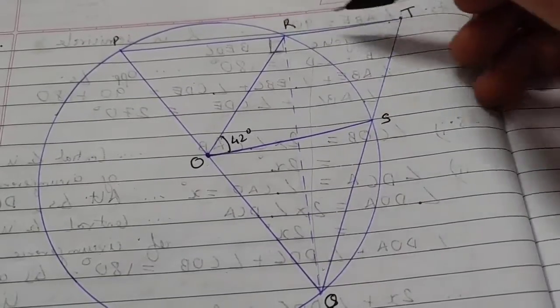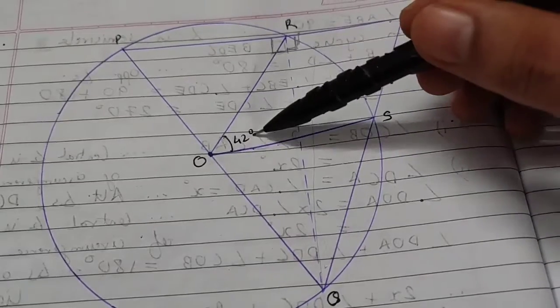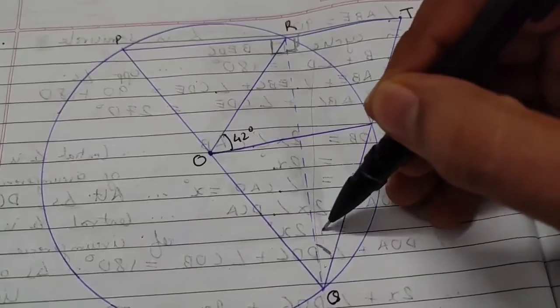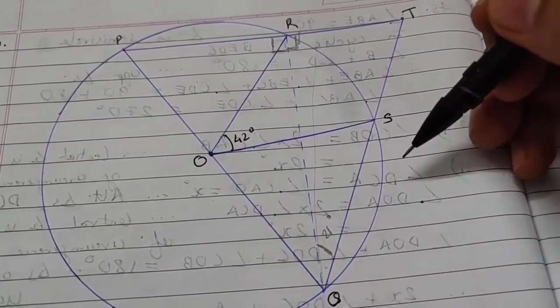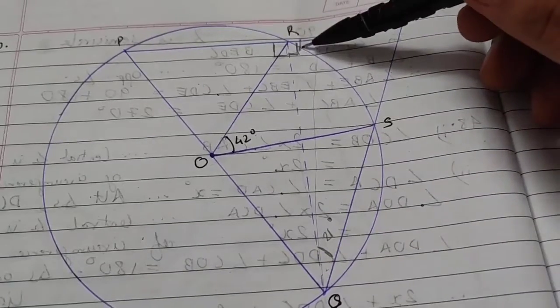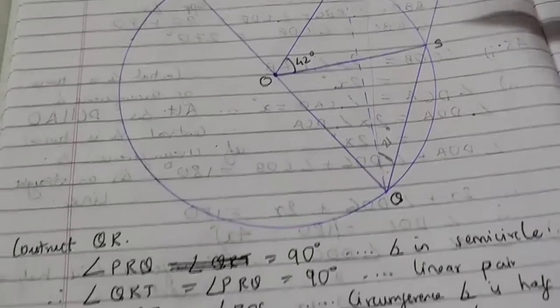Similarly, QRT will also be 90 degrees, linear pair. Also, if the central angle is 42, then angle SQR will be half of that, 21 degrees. So in triangle QRT, if I know angle R and if I know angle Q, I can easily find angle T by angle sum property.